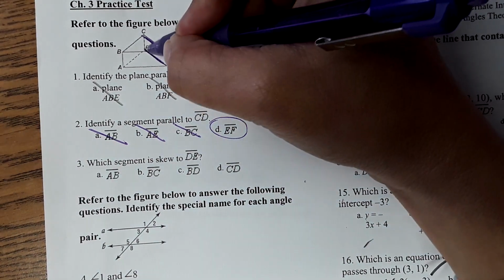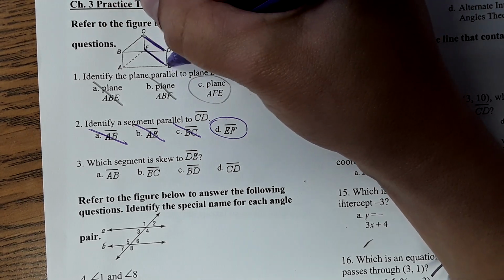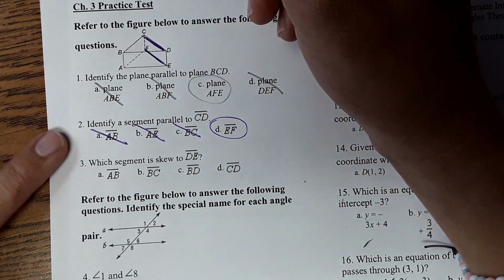So notice when I identified this, I said FE. The answer was actually EF. It doesn't matter whether you say those points backwards or forward, it's the same segment.